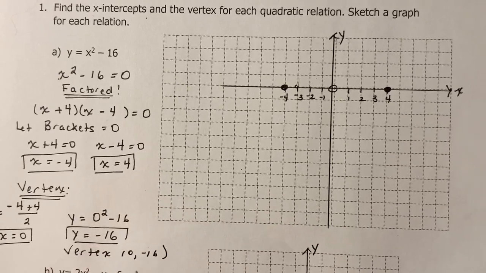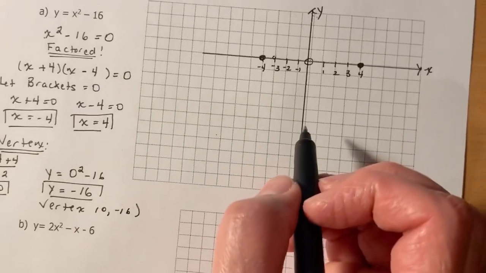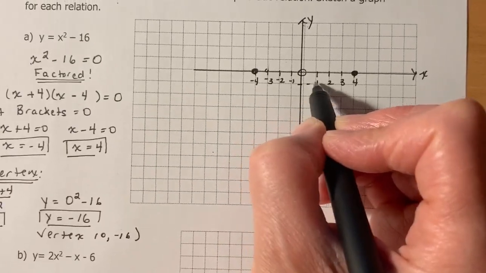So now this is when I do my scale on y. I'm not going to go by 1s. I'm going to probably go by 2s.